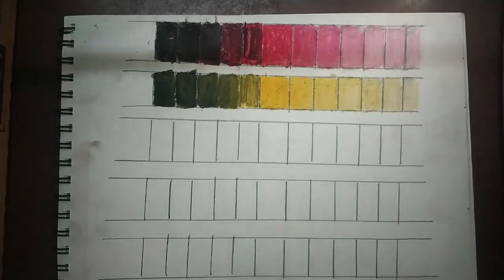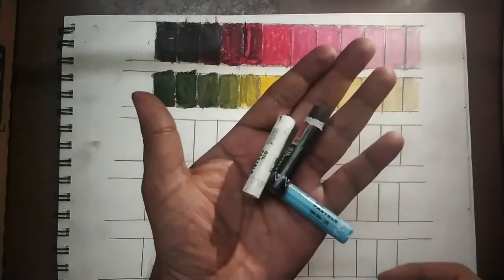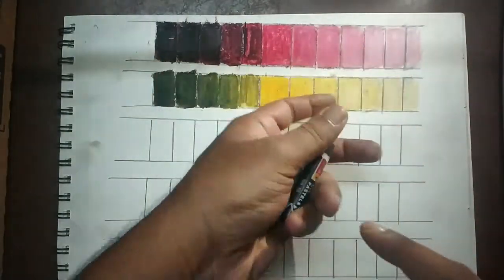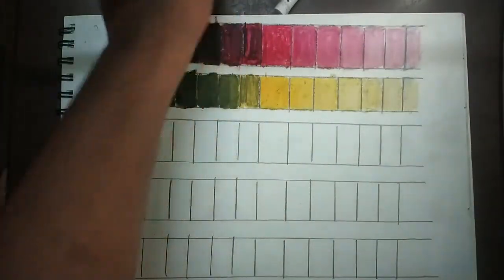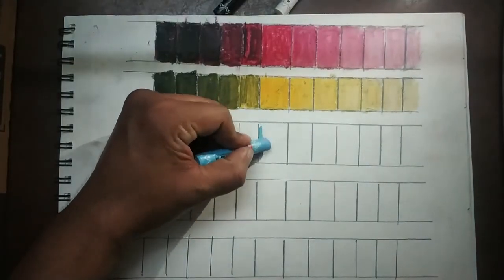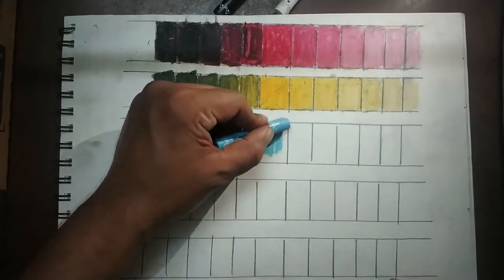I will show you how to do this. Now I have taken blue, white and black. Now I'm going to start here with blue color coloring.